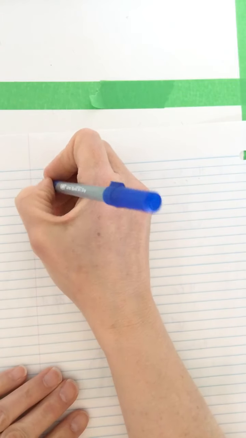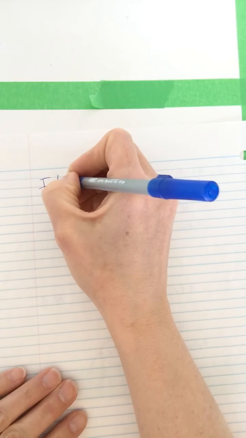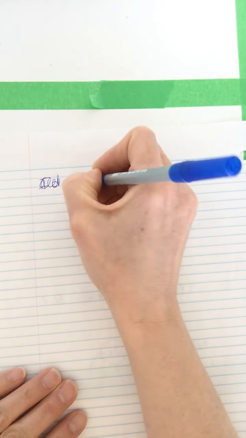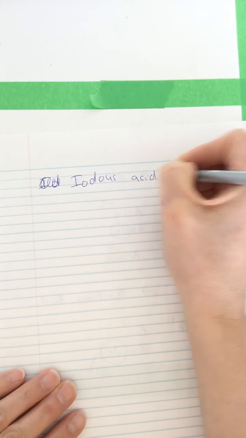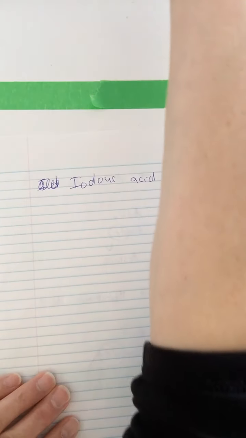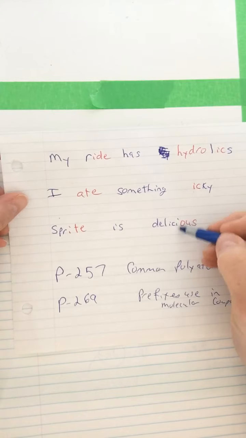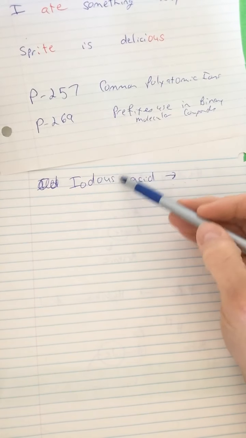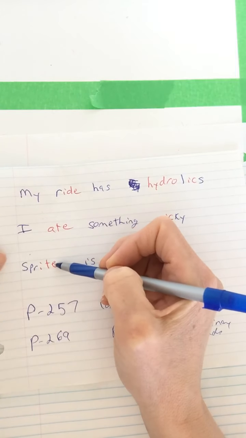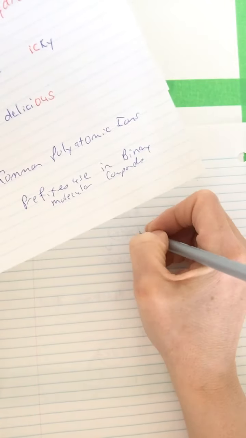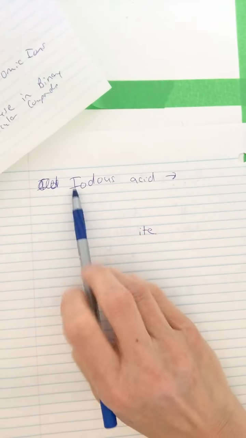If I have something like this, they've given me the name, iodous acid. What does that look like? What does that chemical formula look like? Ugh, I don't know. That seems kind of hard. Let's look. OUS is in the name. OUS is in the name. So we know that it started with an ITE. So somewhere we're looking for an ITE. Well, we know it's iodite.